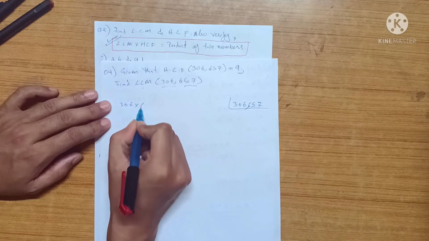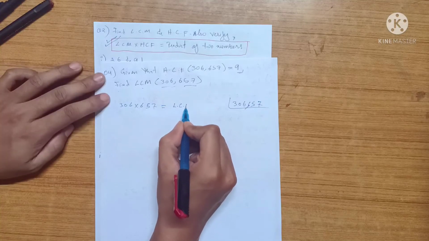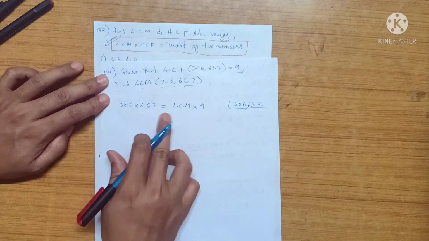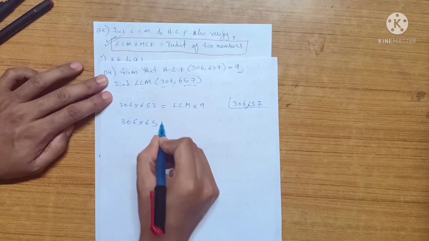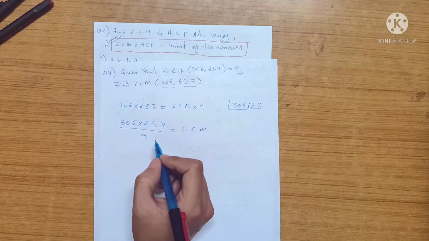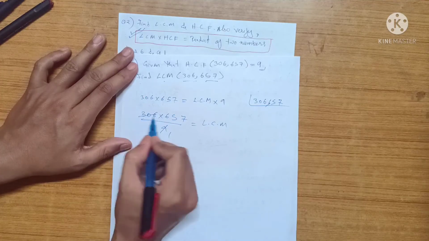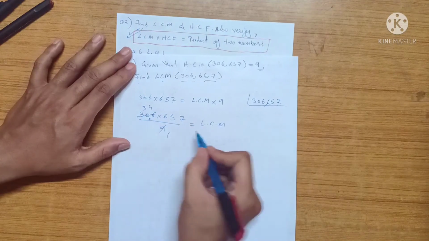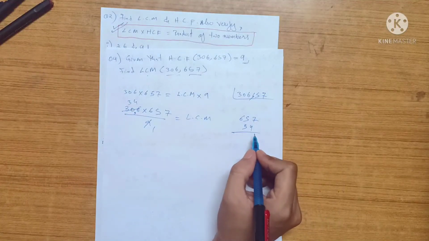LCM is 306. The product of the two numbers equals LCM into HCF, and HCF is 9. So put a 9 this side. But anyway, this is also easier, I guess. It's going to be a big number, but let's see if we can divide anything by 9. 3 plus 6 is 9, so we can divide by 9. So 9 3s are 27, 9 4s are 36. So we just multiply these two, they'll be the LCM. No hassle.